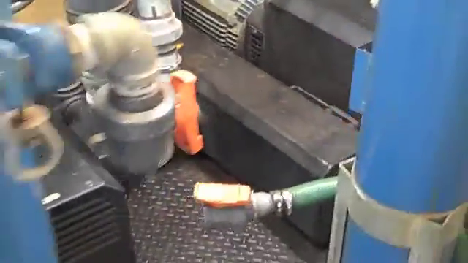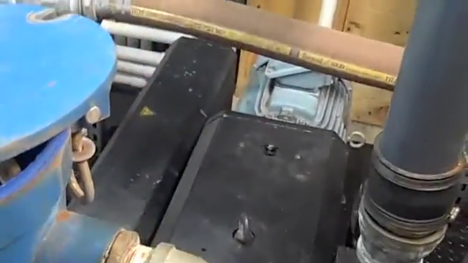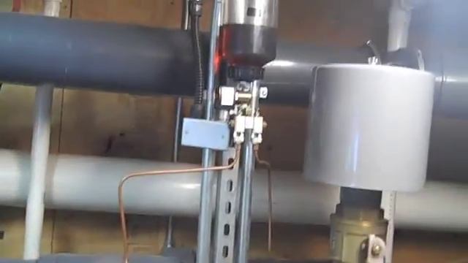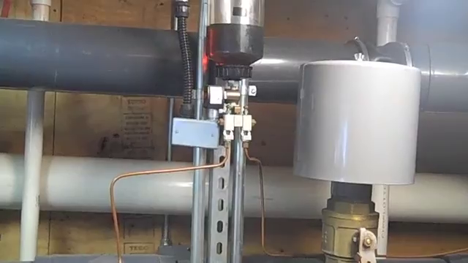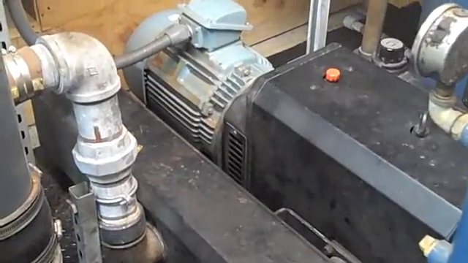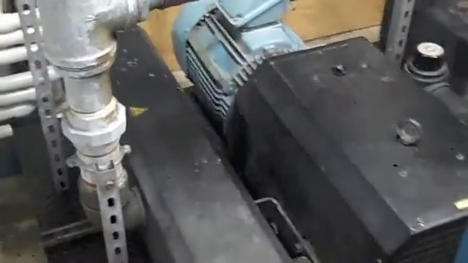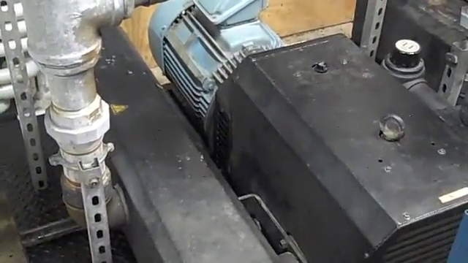Next we have the two rotary claw vacuum pumps that are equipped with auto lubrication, the oil tank. Go ahead and hit vacuum pump 1. Good. And vacuum pump 2.